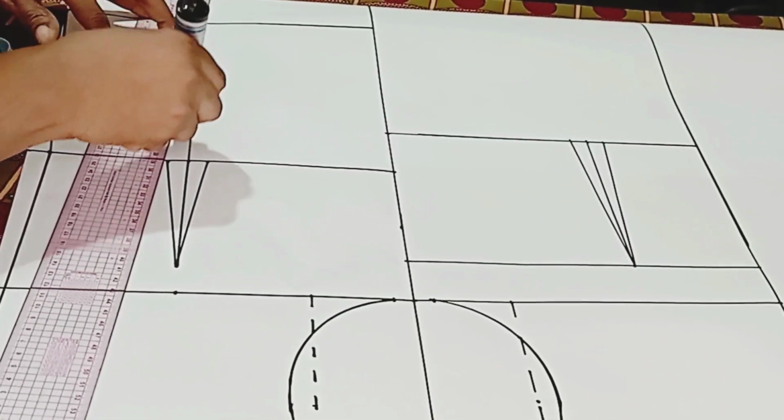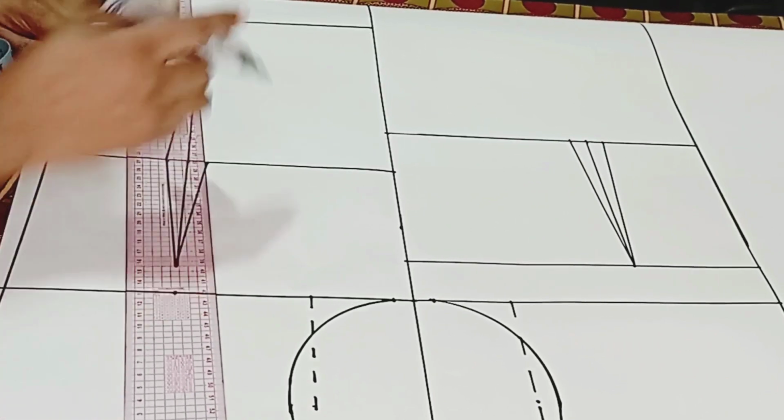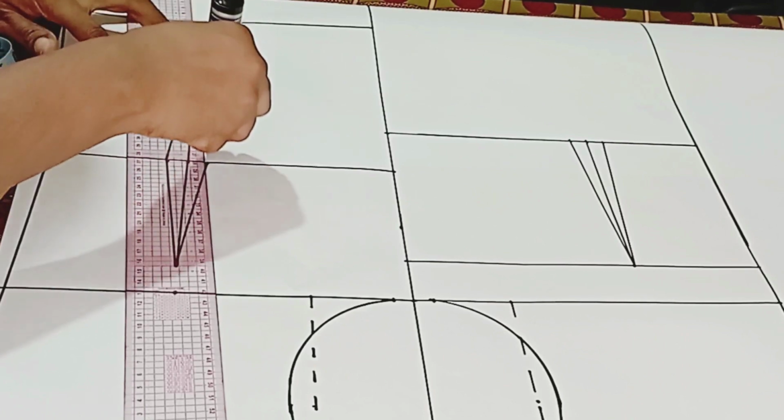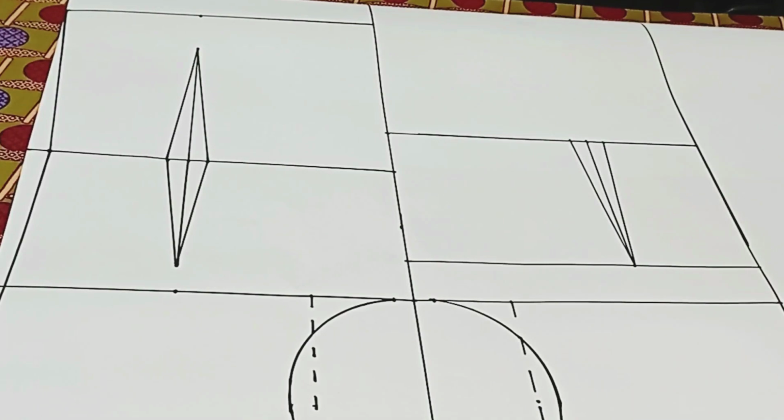Okay, you can do this. When you start working and you learn how to patiently draft this like I have done, you no longer have issues with fittings on your blouses.